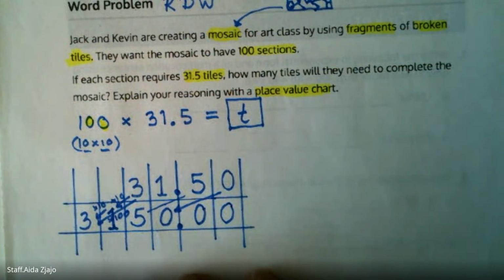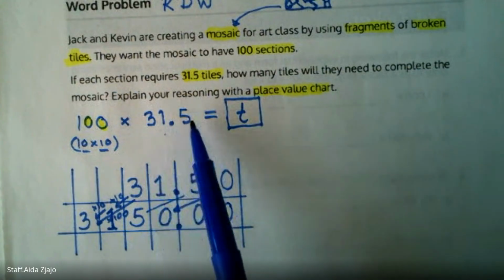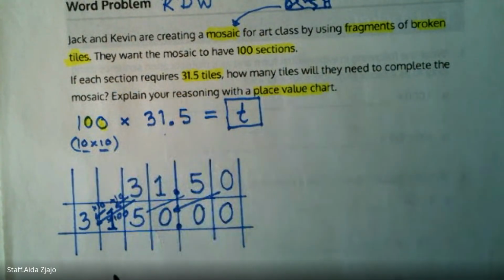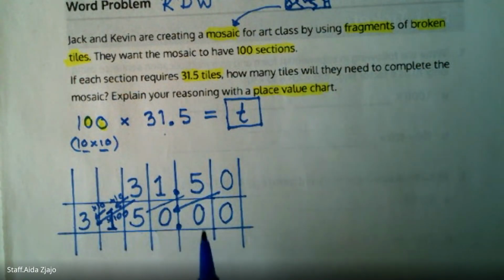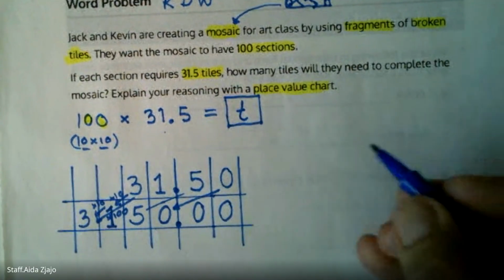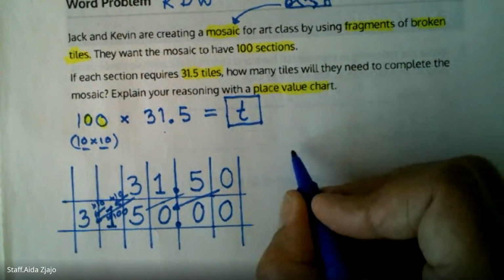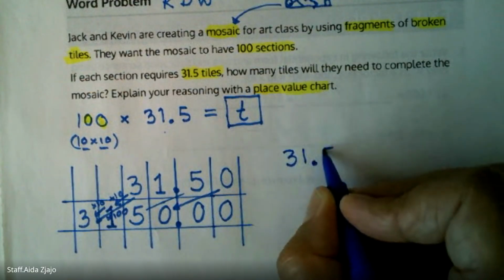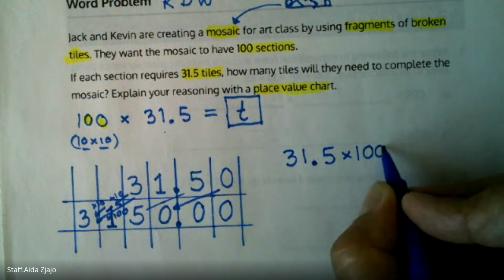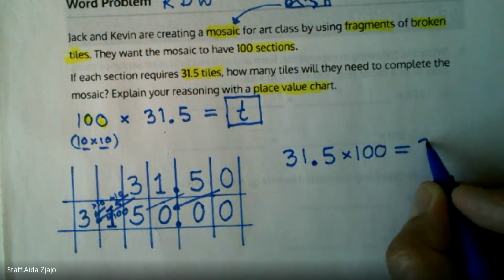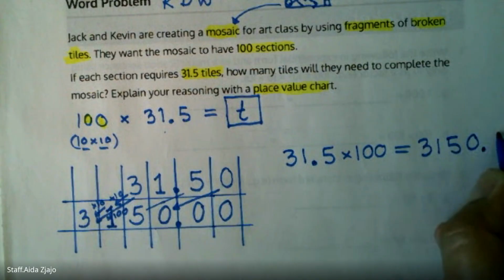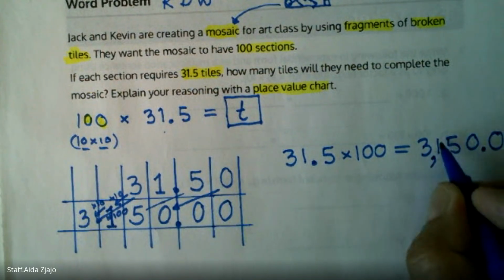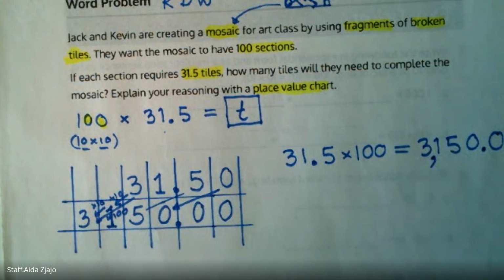So finally, I know what 31.5 times 100 is, which is 3,150 little pieces of tiles they will need. So now I can rearrange: 31.5 times 100 is 3,150.0, and that is 3,150 tiles.